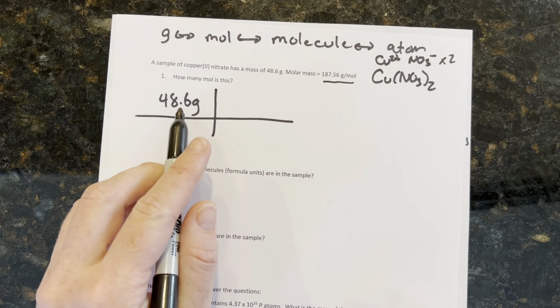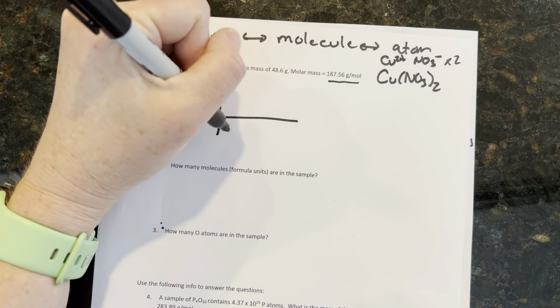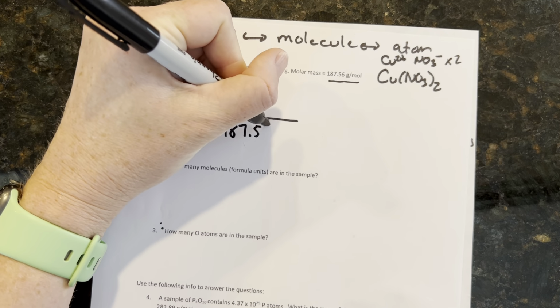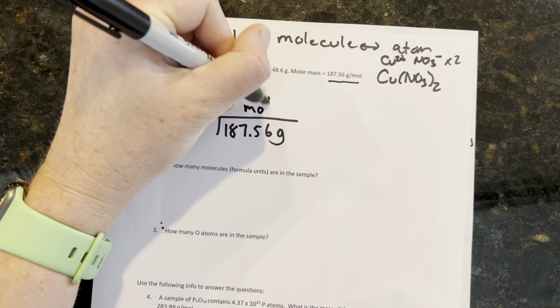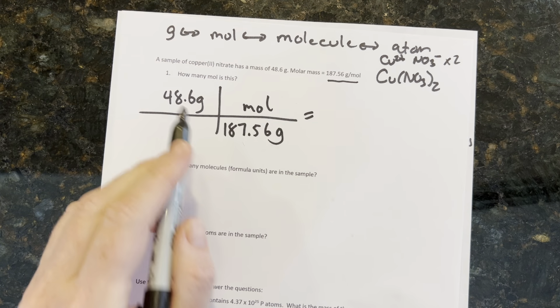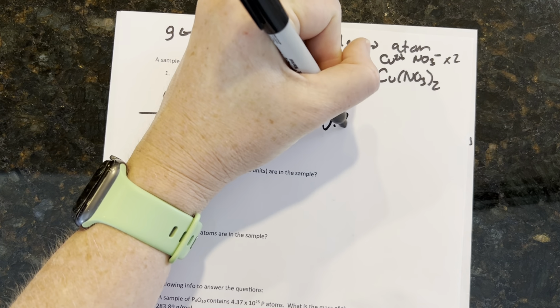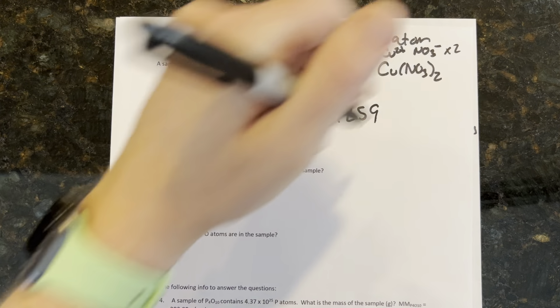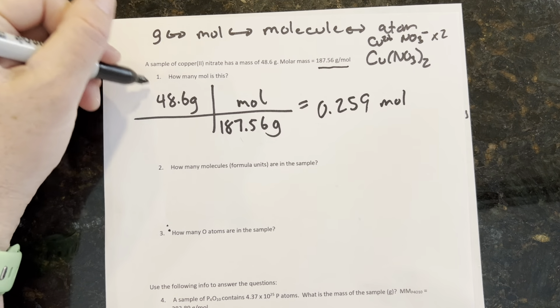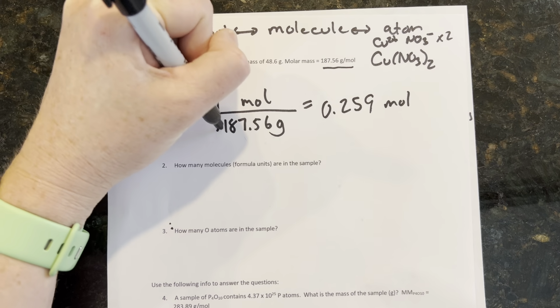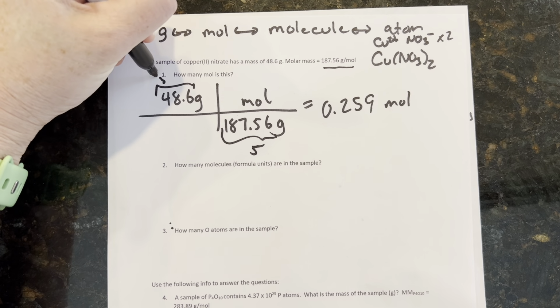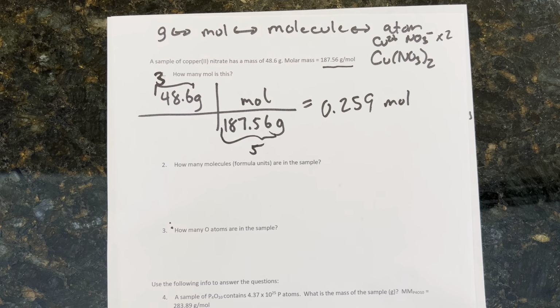All right, so we got 48.6 grams. If this is grams, we know grams go here. It's 187.56 grams per mole. So I take 48.6 divided by 187.56, and I get 0.259 mole. I used 3 sig figs because this had 3 sig figs, and this had 5. All right, so that's how many mole we had.